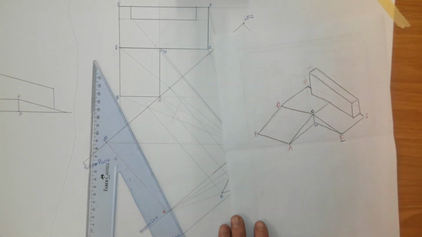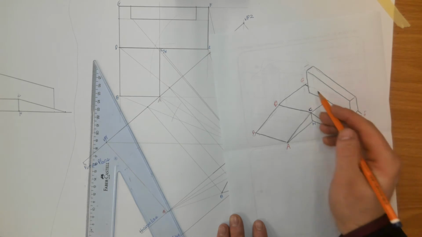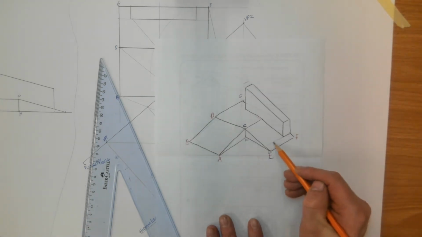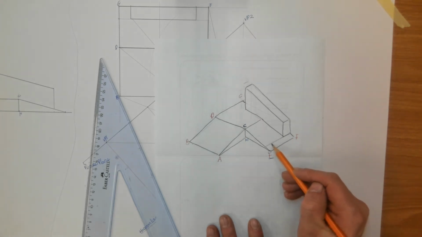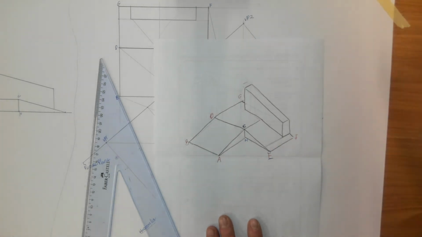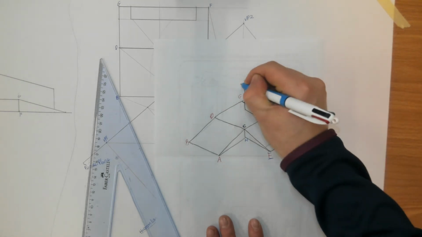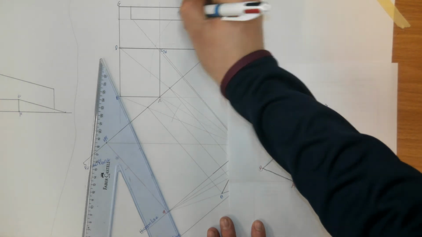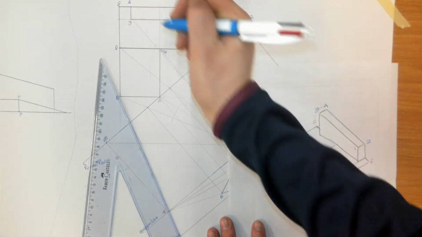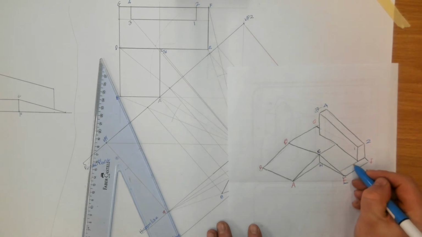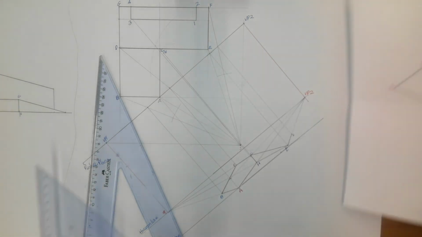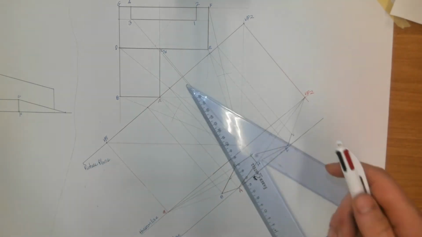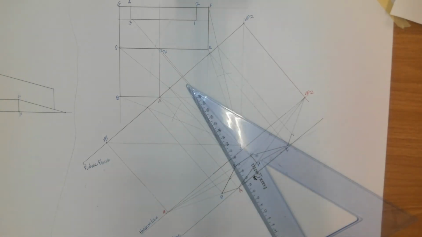Okay, and then I'm going to start getting this sloping surface. So if you just look here now, the extension of that line is very, very useful to find this. Right, I'm going to label this 1, 2, 3, 4. So in plan 1, 2, 3, 4. Okay. Now this line is very useful for help. So in plan, I'm going to extend line 1 to 2.